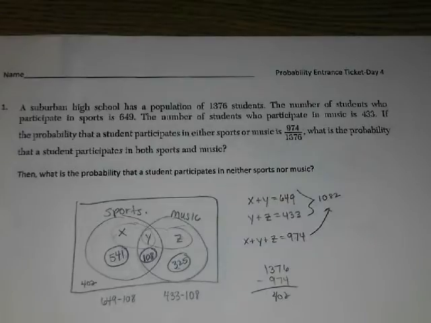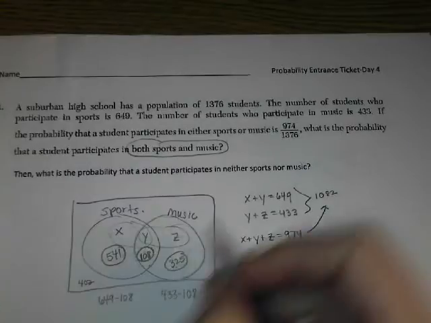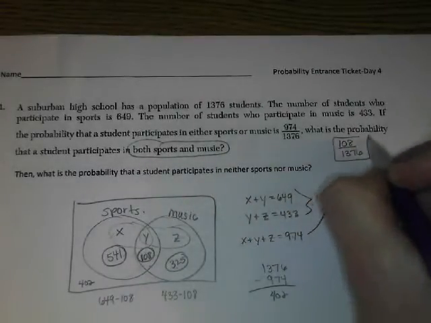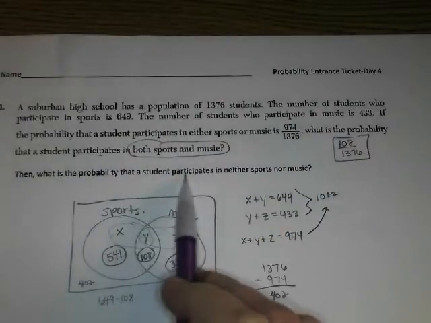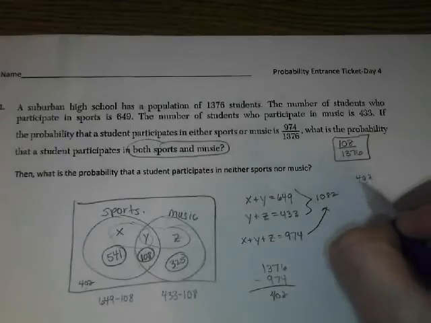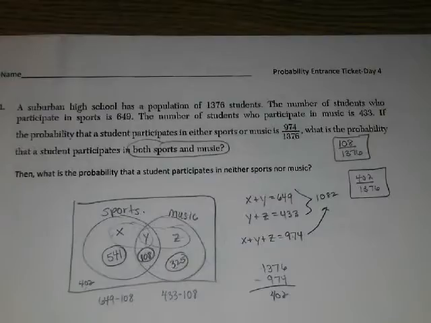So, what is the probability a student participates in both? That's 108 out of 1376. What is the probability that a student participates in neither? That's 402 out of 1376. Any questions?